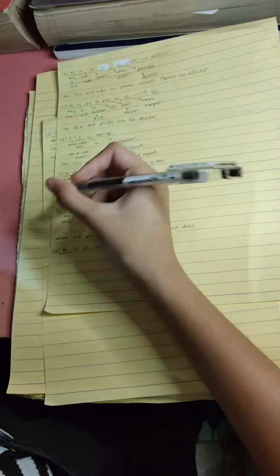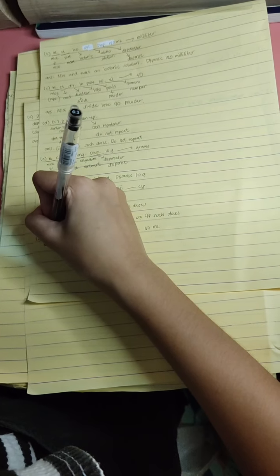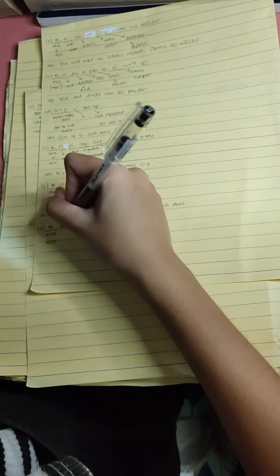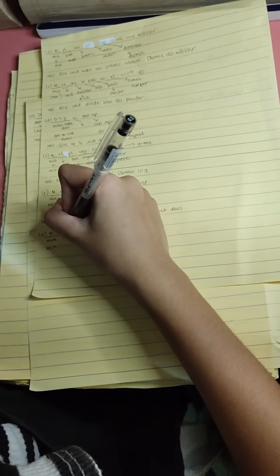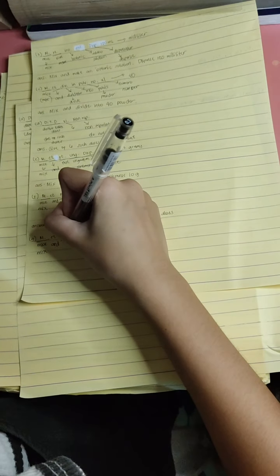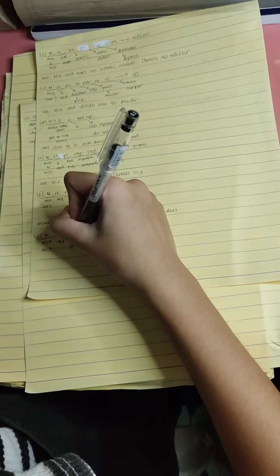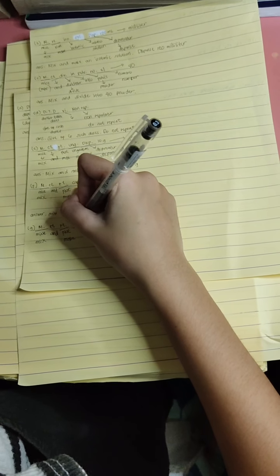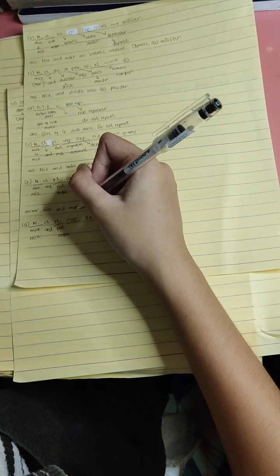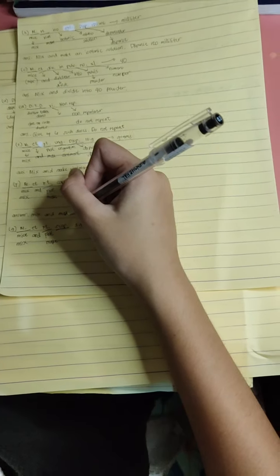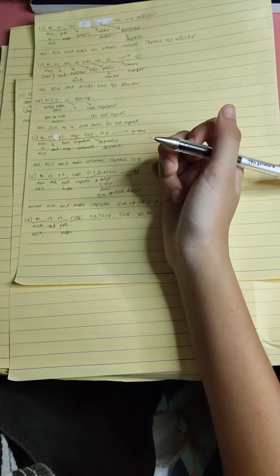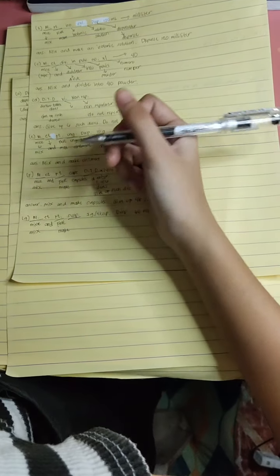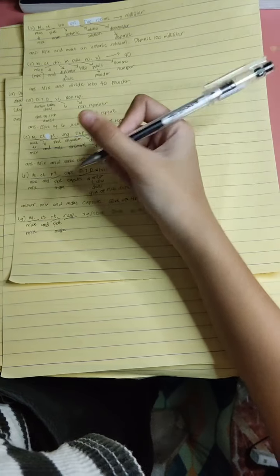M again and again, mice in Latin, which means mix in English. Et, which means and. FT, fiat, which means make. Sus, which means there is no Latin for it according to the PPT.